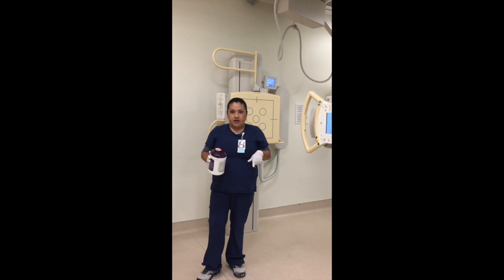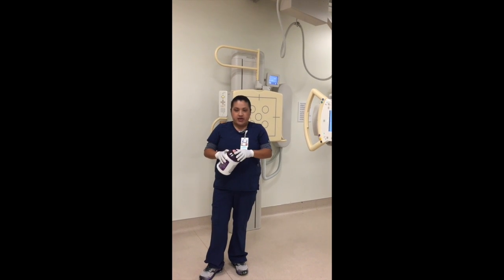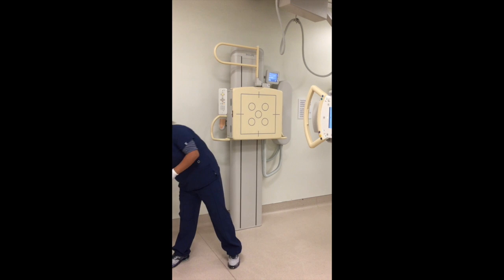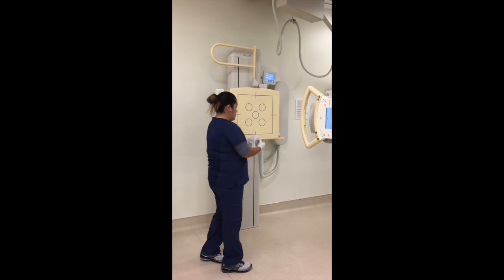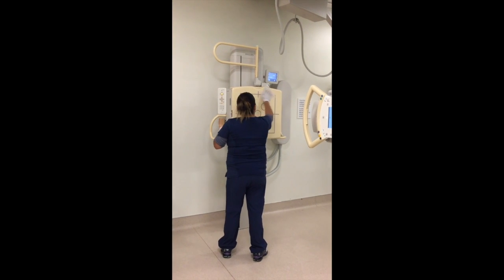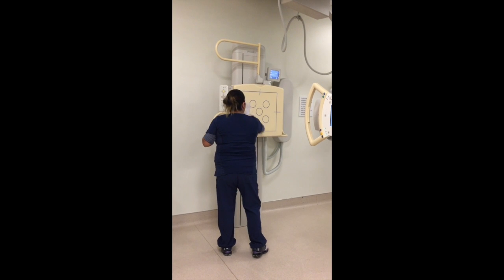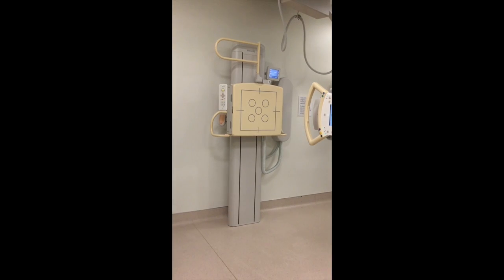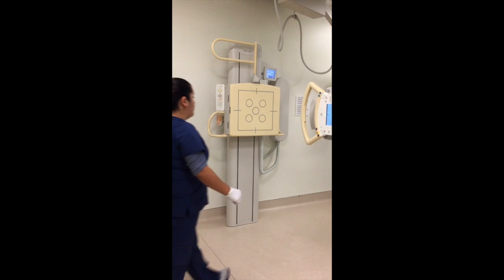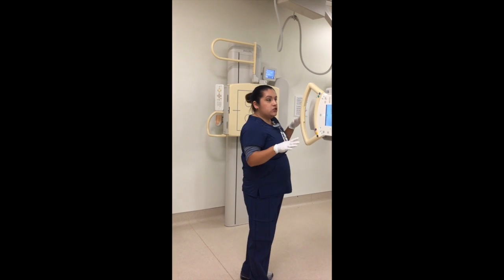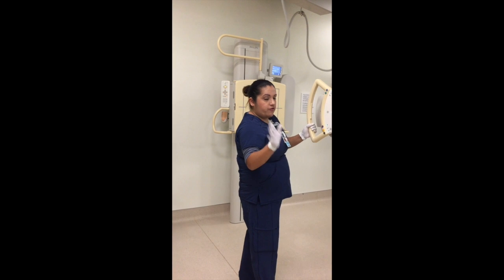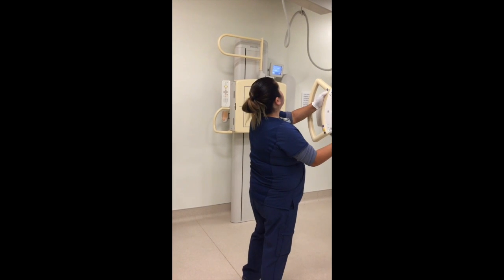Before I even get my patient, I'm going to set up the room, starting by cleaning the Bucky. And then I am going to detent my tube. So the SID for all these projections is 40 inches.